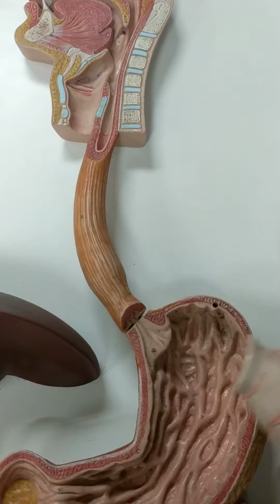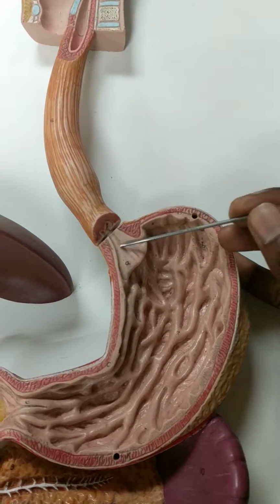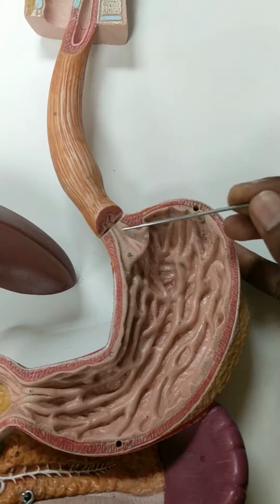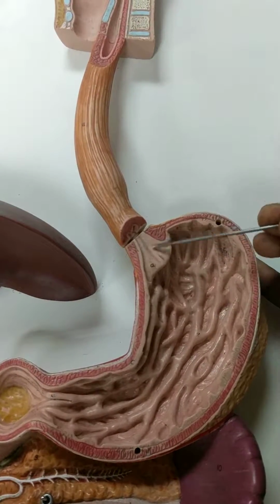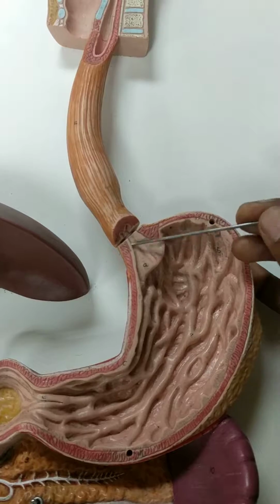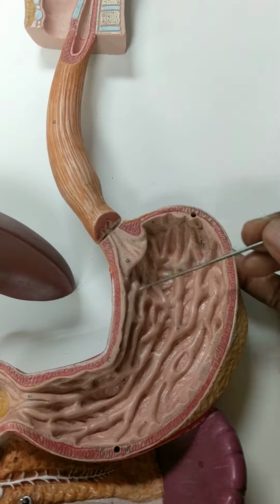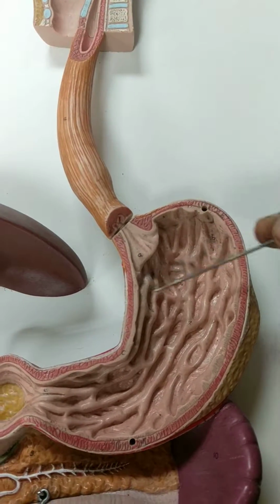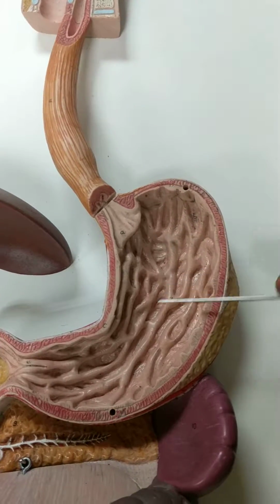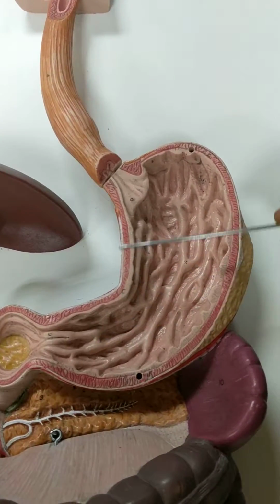But if we go back up here, this structure is going to be your cardioesophageal valve, but it may be called sphincter, so the cardioesophageal sphincter here. When you first come into the stomach, this is called your cardia. Cardia here, up here will be your fundus, right? So cardia, fundus here. Most of the stomach is the body, right? So this whole thing is the body here.